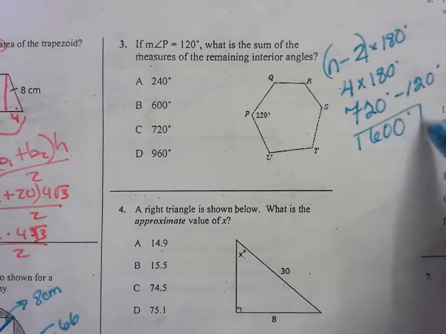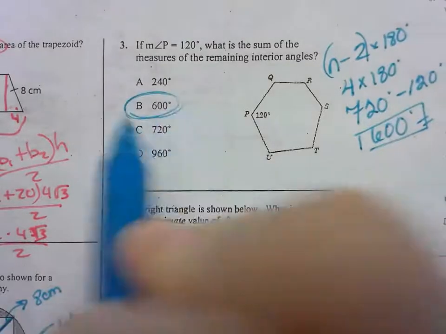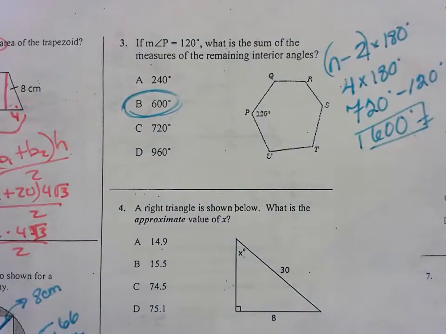This problem is cake, guys. It just looks intimidating. Are we ready for number 4?